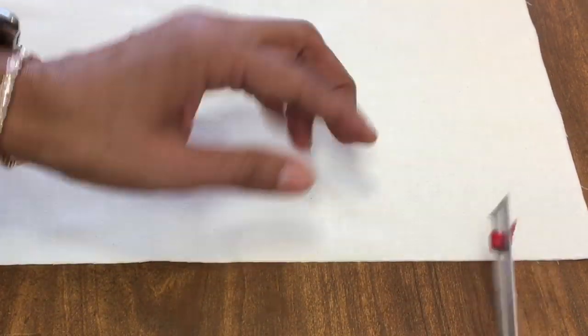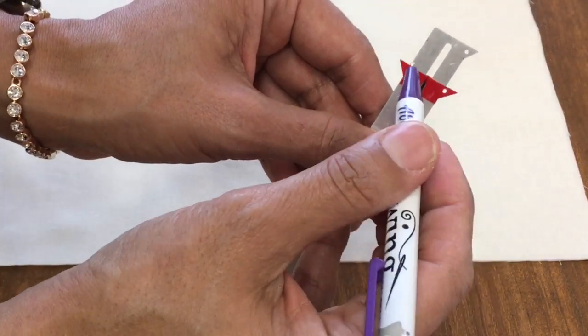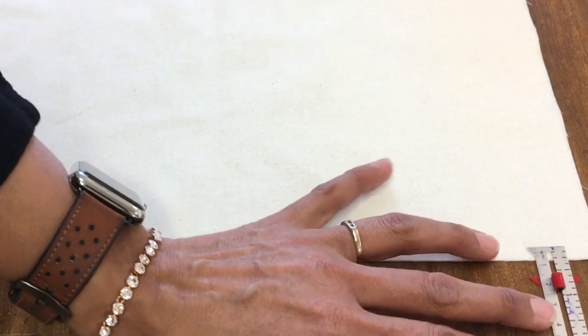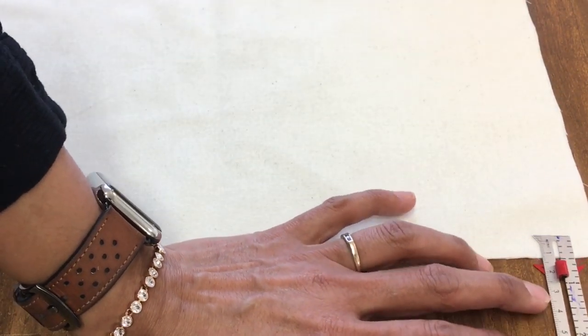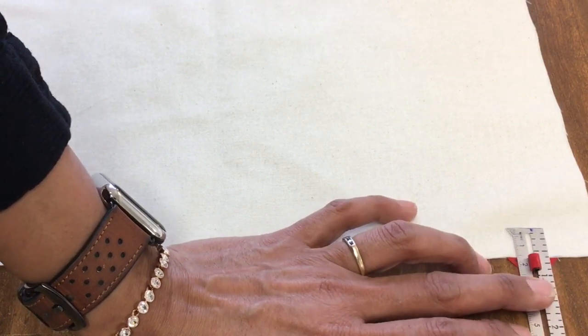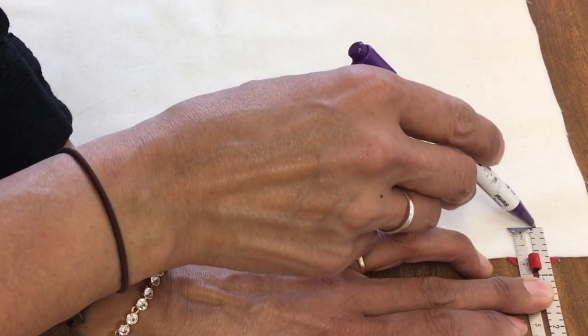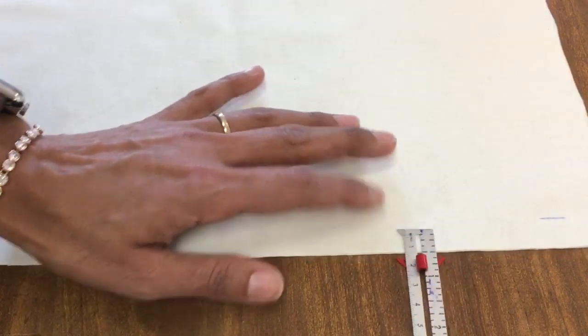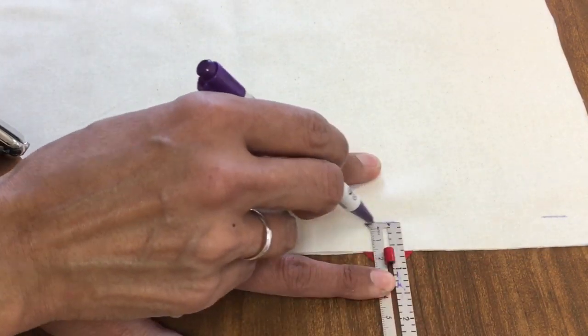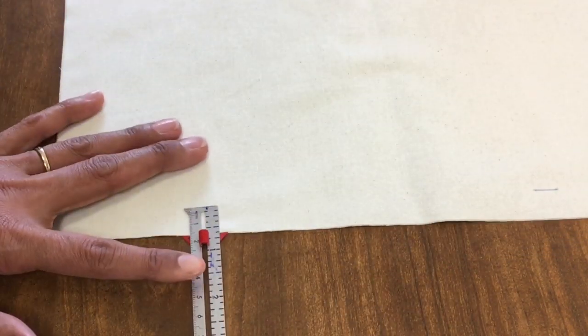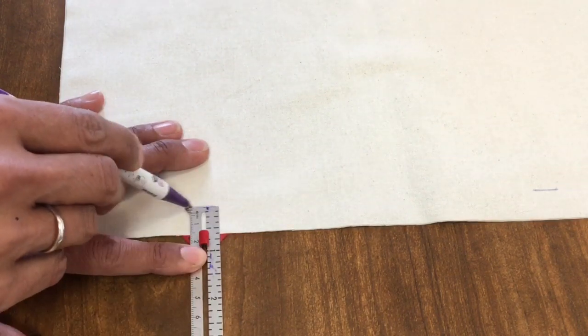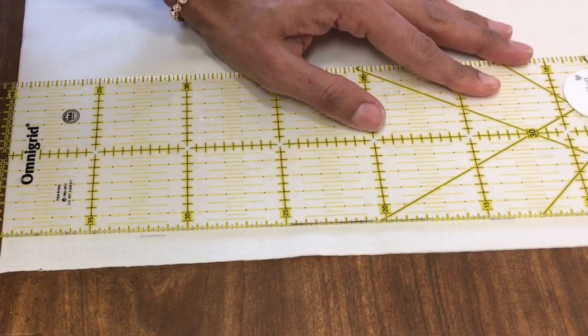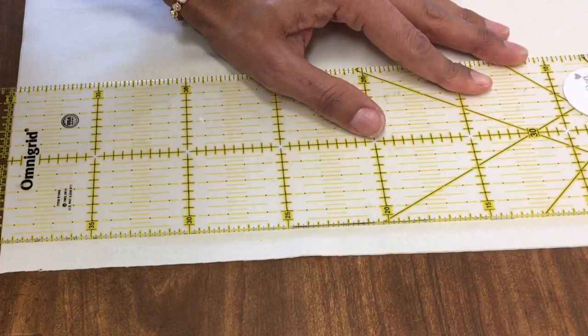And what now I can do, can you see that whole of that line there? It sits quite flat against the fabric. So now I can mark my fabric at 5/8 there, and I'll do another one there. And if I grab my ruler, I can join the dots, and I've given myself a 5/8 seam allowance.